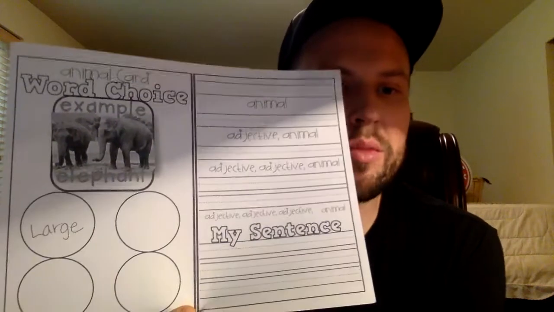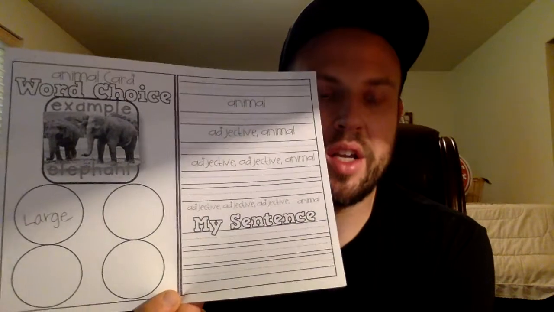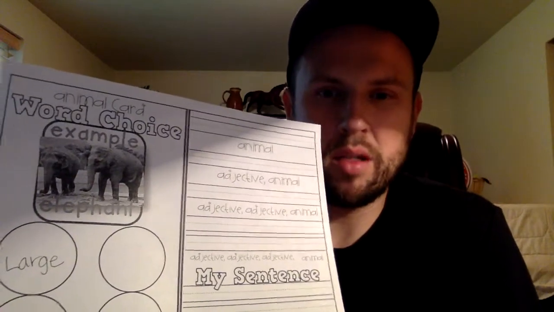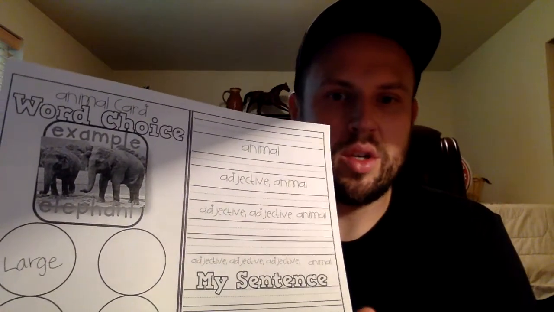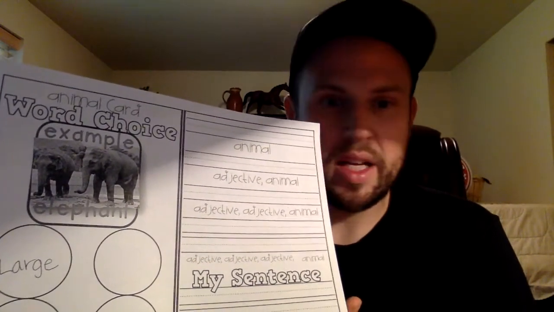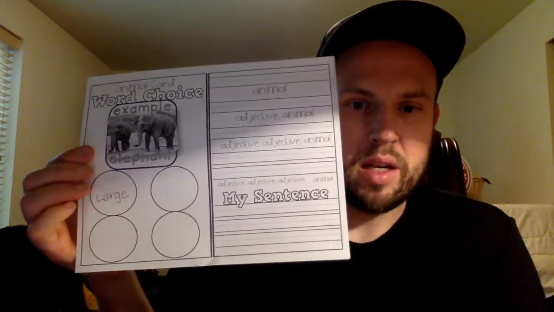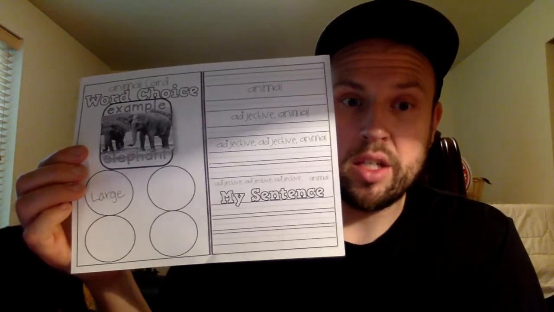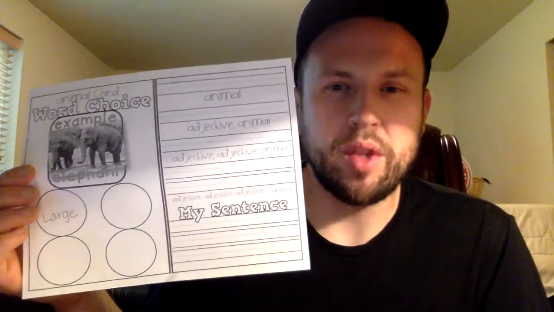We're going to start with our monthly mini lessons. We're looking at this page here. It says Animal Cardboard Choice Example Elephant. We've been working on coming up with words to add to our sentences to make them a little more interesting. We did the who, did what, where, and when pieces the last couple weeks, and so now we're going to talk a little bit about adjectives. Adjectives are words that describe things.